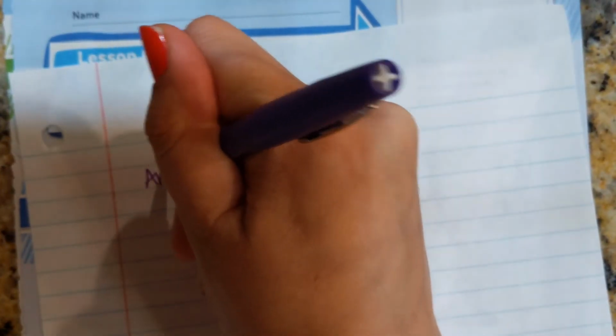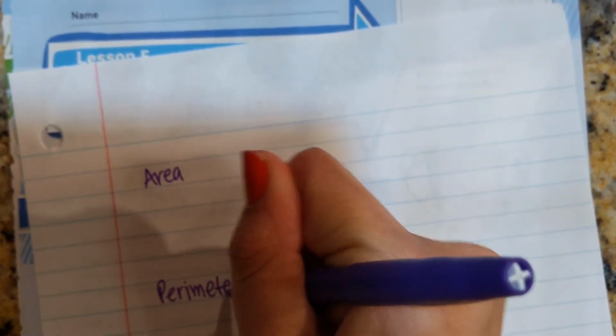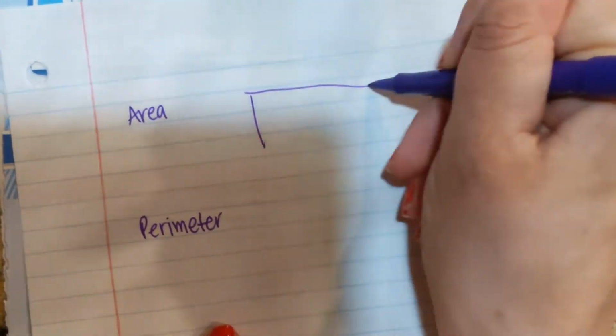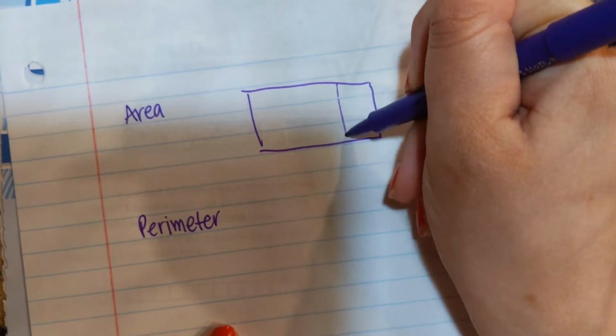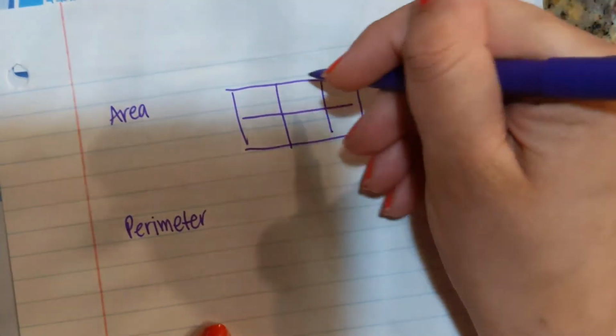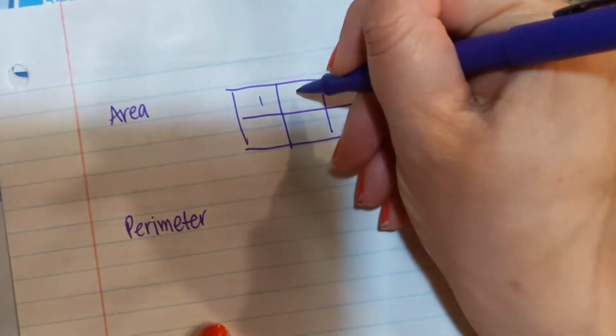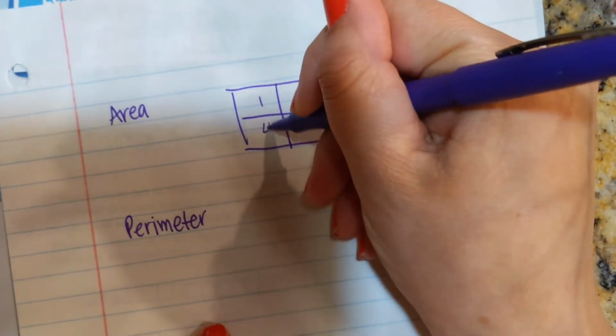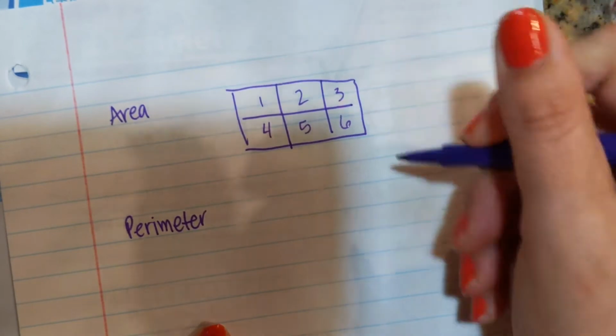So area and perimeter. They both measure things, right? Area measures how many square units cover a space. 1, 2, 3, 4, 5, 6.